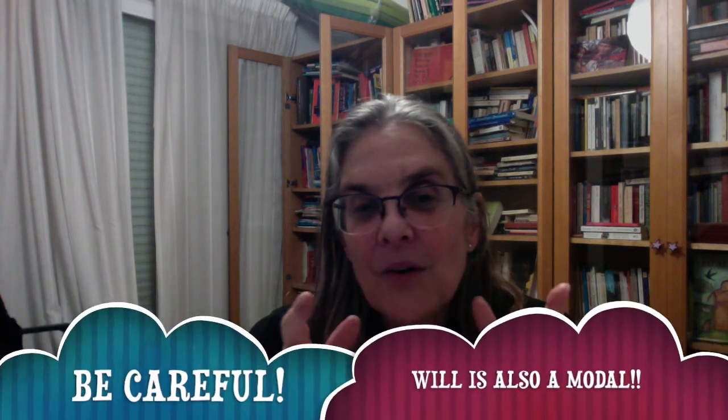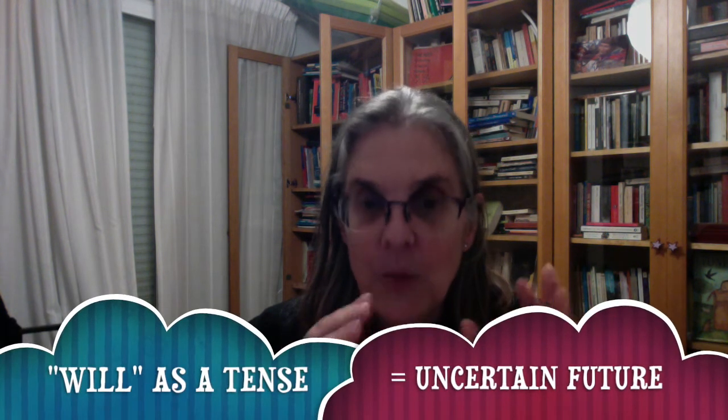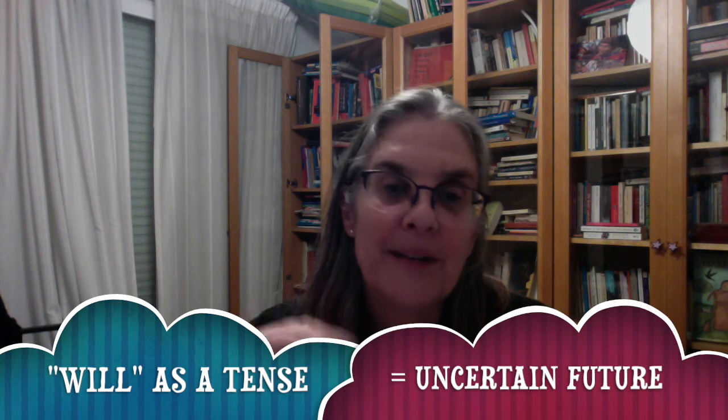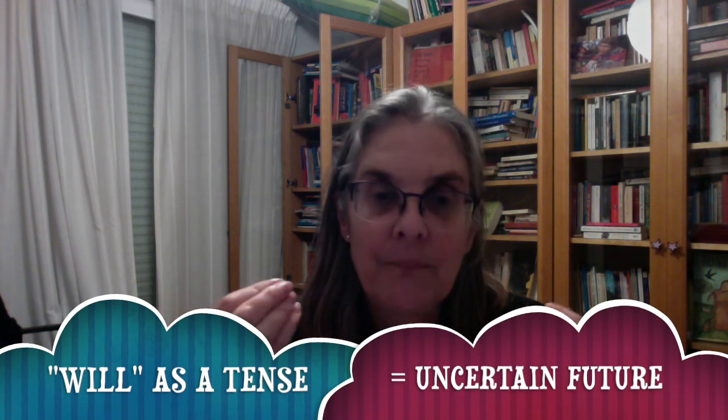the will future, but we have to be careful with the will future, because will is also a modal with many meanings, a zillion meanings. So it's amazing. Will is amazing. It's very difficult to explain. But the tense will as a tense to express something about the future, has a very specific meaning.